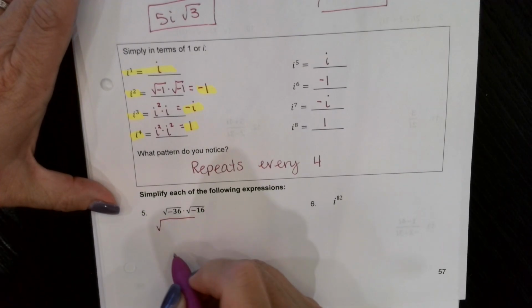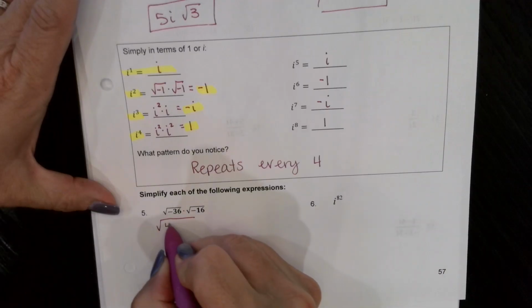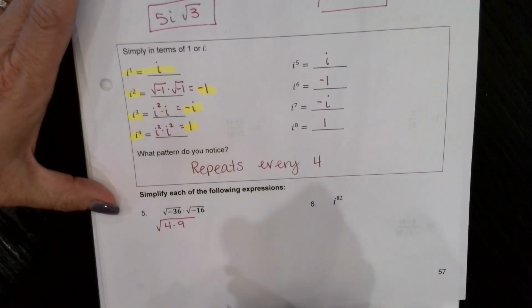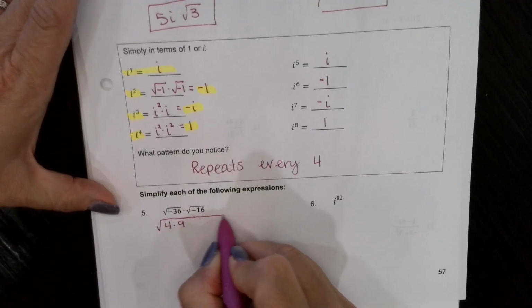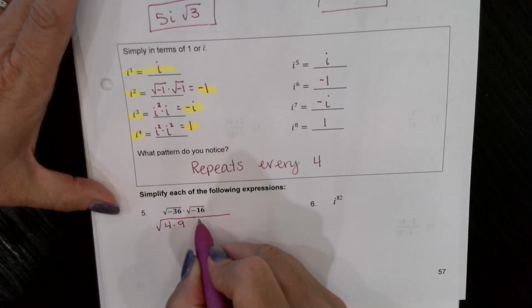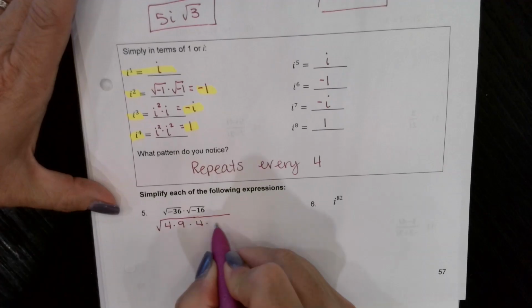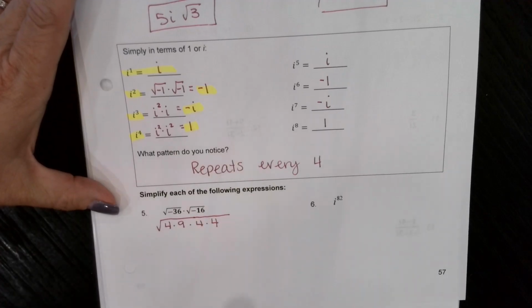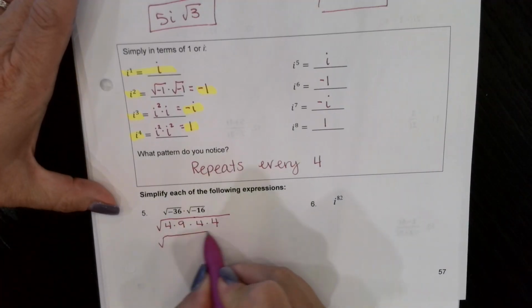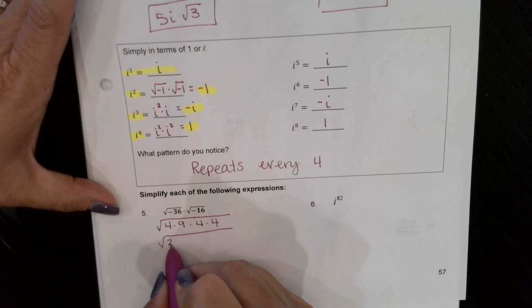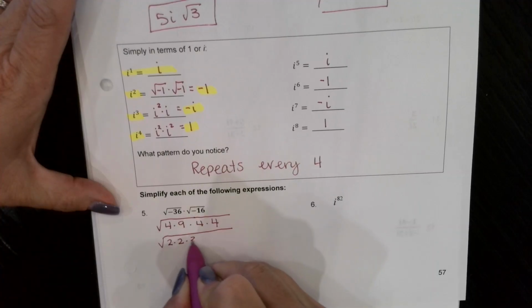I know that 36 is a 4 and a 9, and then 16, I'm going to put all under one radical because I'm multiplying together, is another 4 times 4. You don't need to do this, but I'll do it one time. So 4 becomes 2 times 2, and 9 becomes 3 times 3.